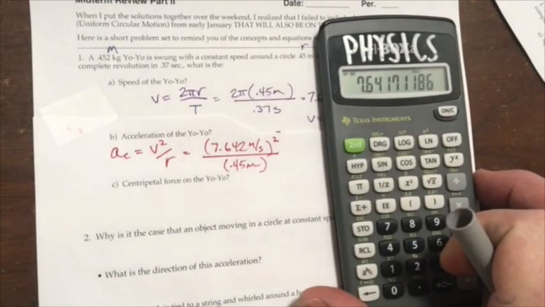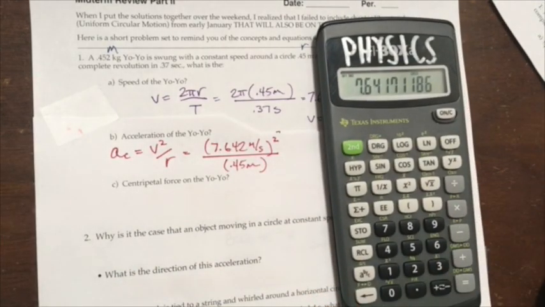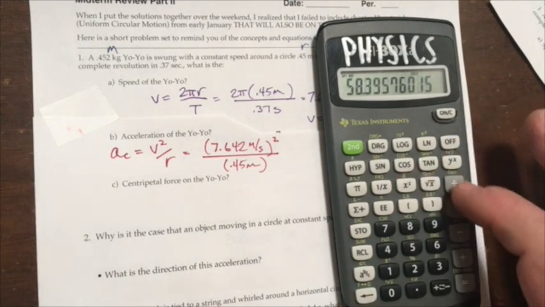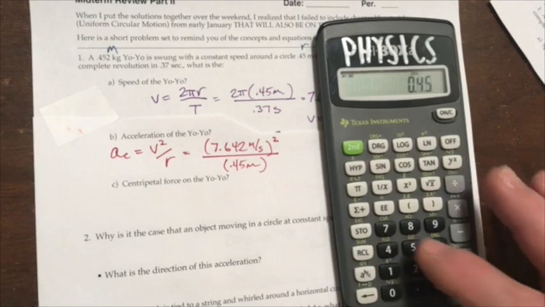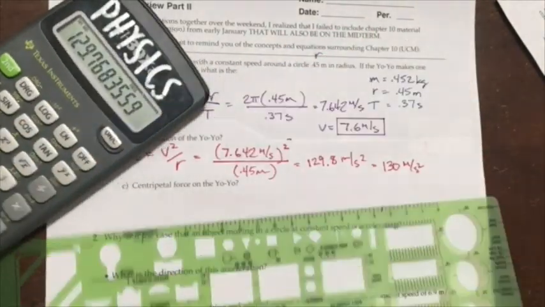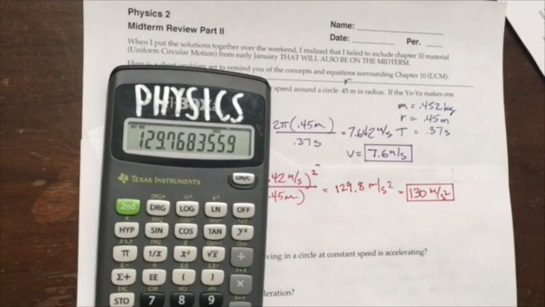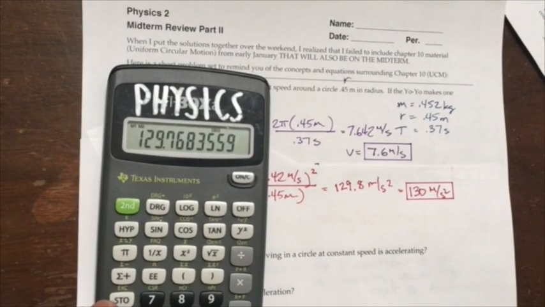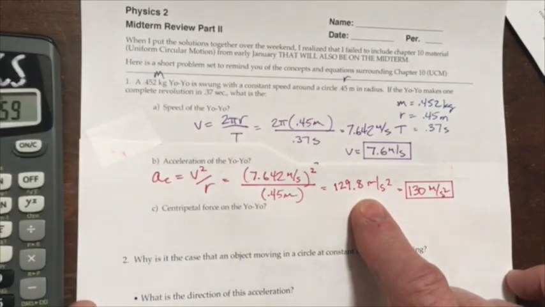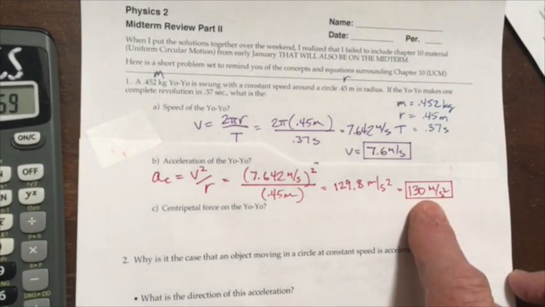I still have the speed in my calculator, so let's go ahead and just square that, divide by 0.45 and hit equals. The answer comes out 129.768. I rounded that to 129.8 just to write it down. And then because of sig figs, I rounded it finally to just 2 sig figs, 130.